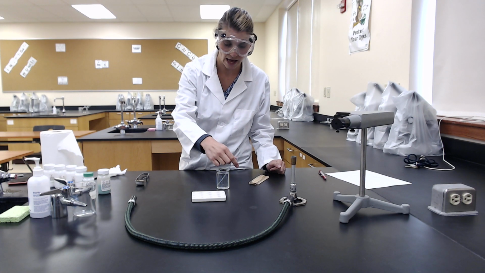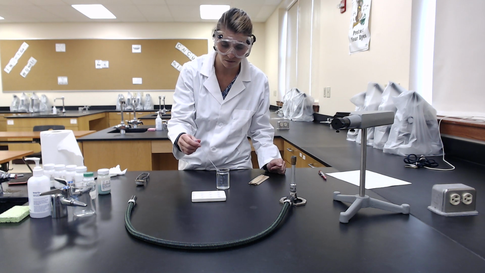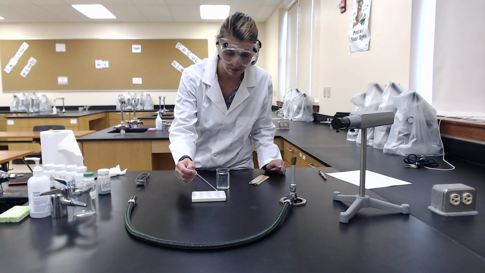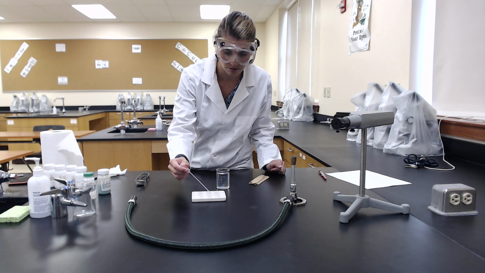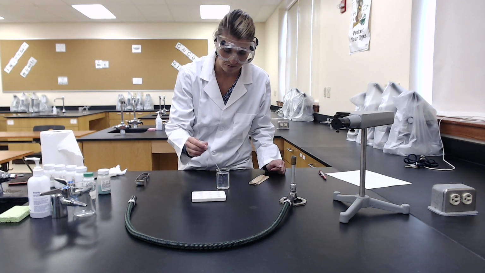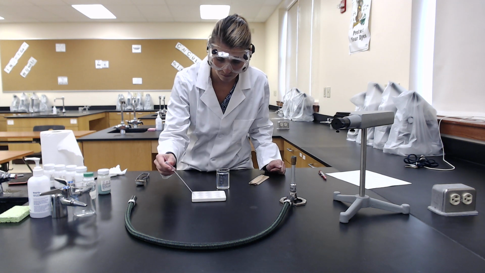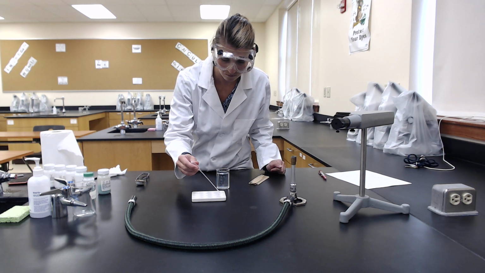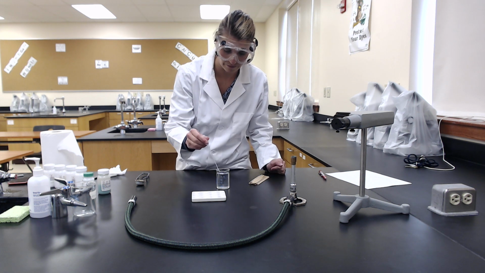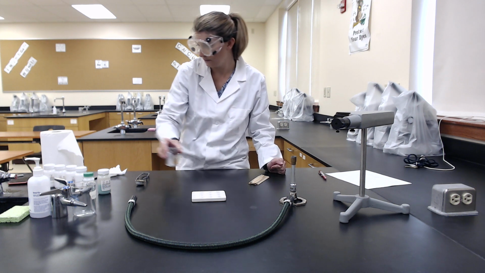Now we're going to add a little bit of deionized water to each of our well plates, just to make them into a solution. So now we're going to set this aside so we can light our burner.